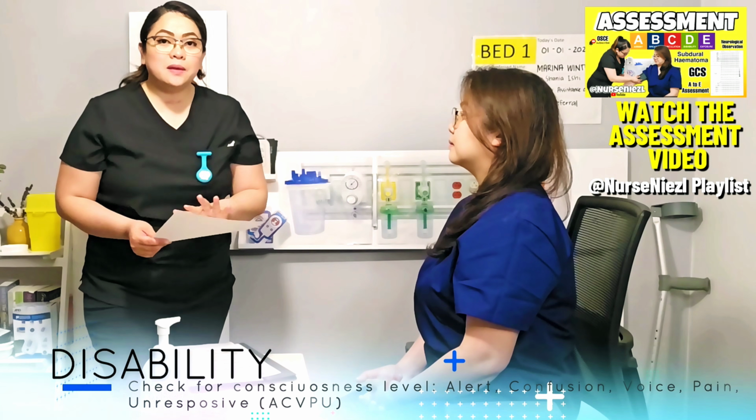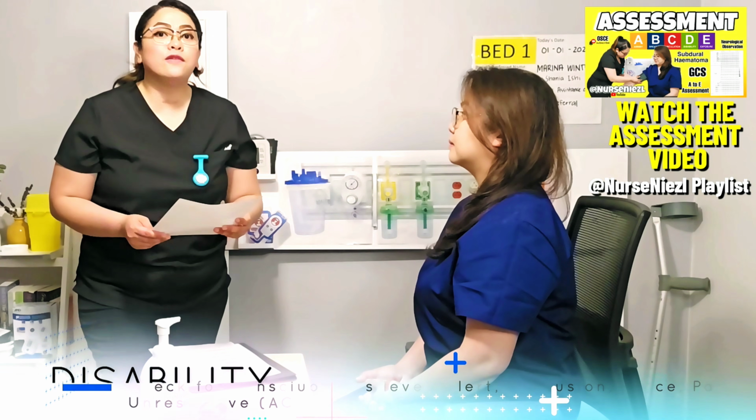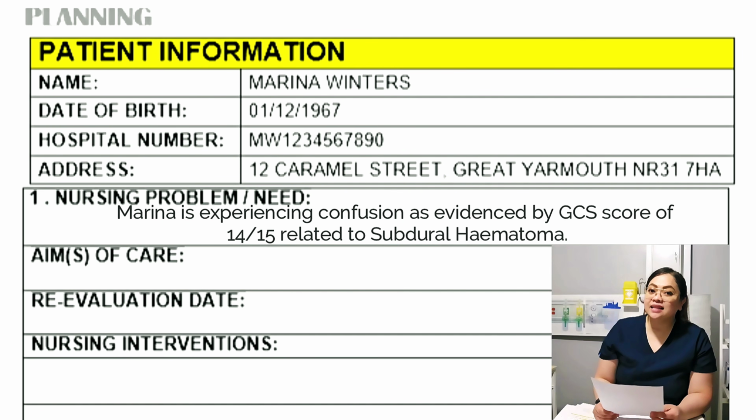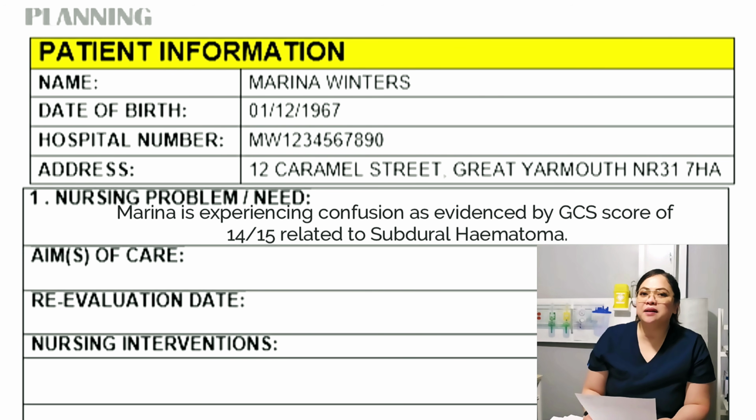It is apparent that the patient is slightly confused at the moment, okay? So did you get it? Do you know now what else we can write for the care plan in this particular scenario? Yes, I will put it this way. Marina is experiencing confusion as evidenced by the GCS score of 14 out of 15 related to subdural hematoma.